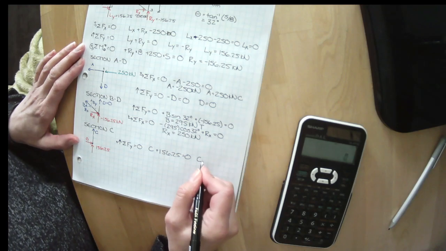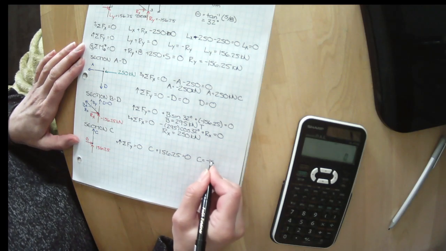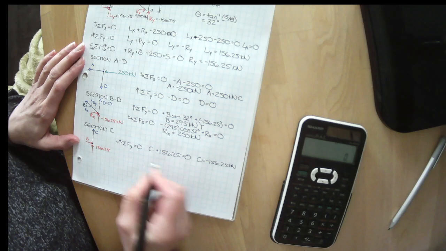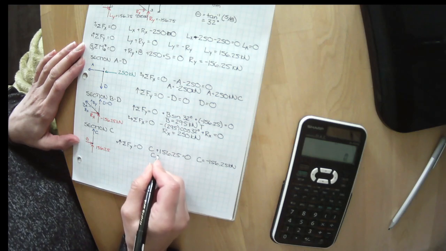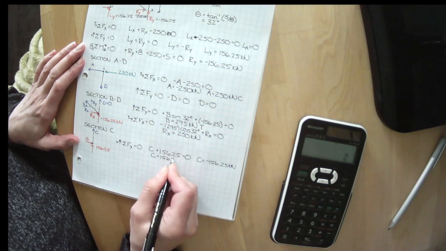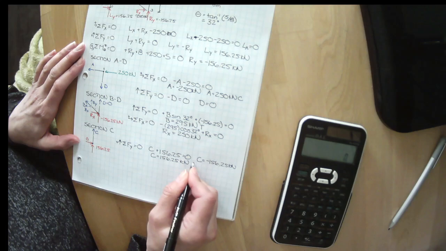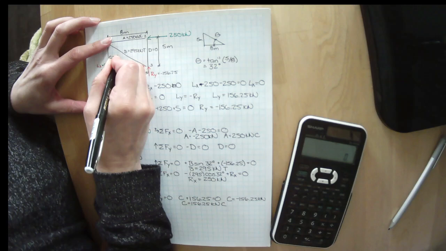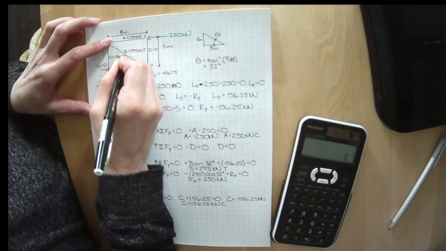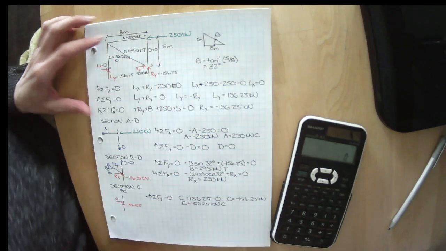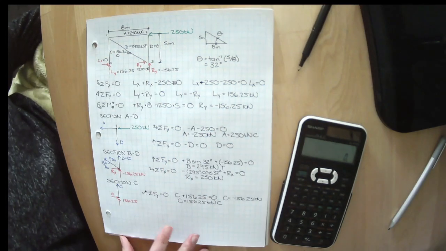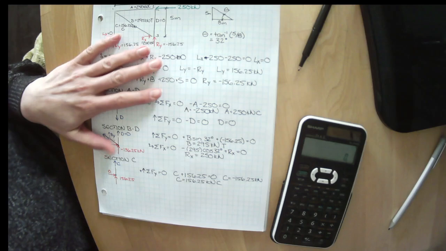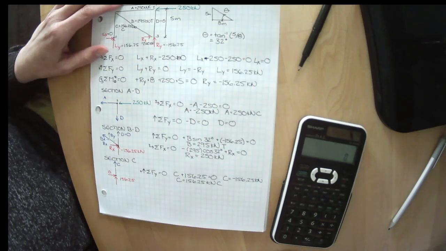That means C must equal minus 156.25 kilonewtons, which means C is 156.25 kilonewtons in compression. So it did not take long to solve for this braced frame.